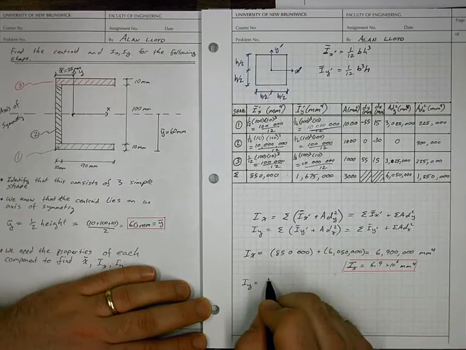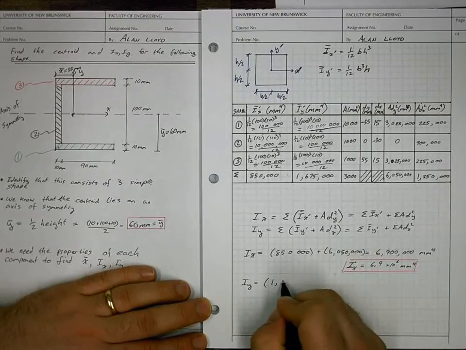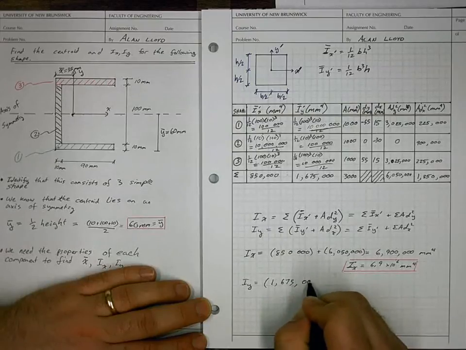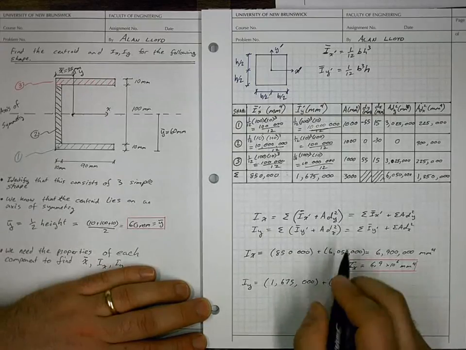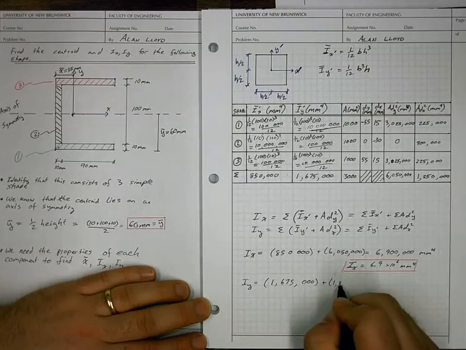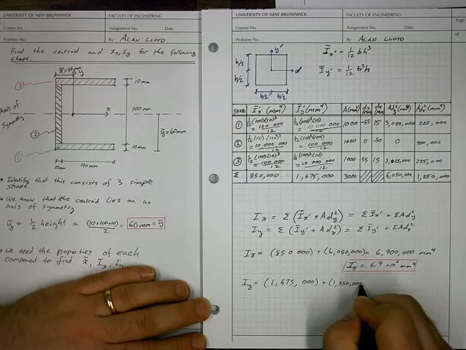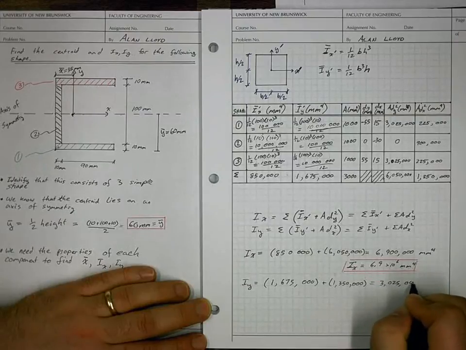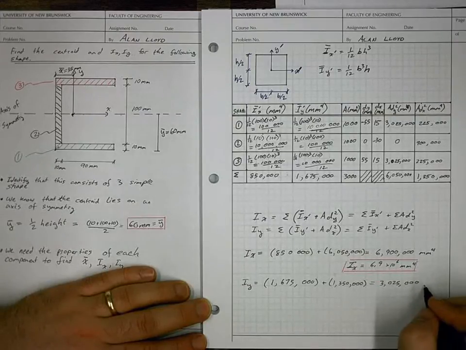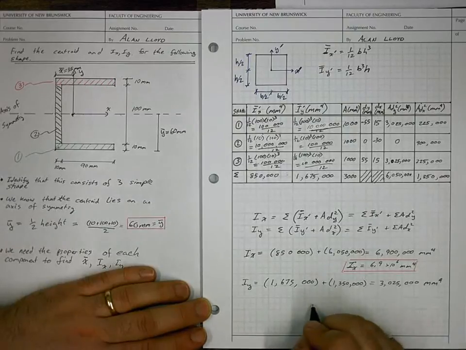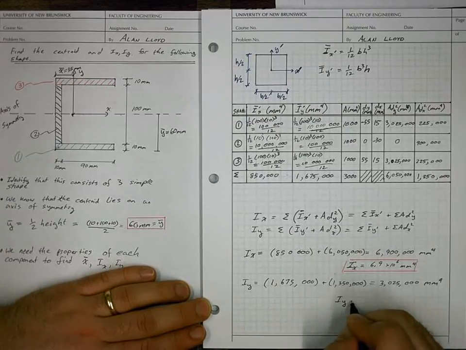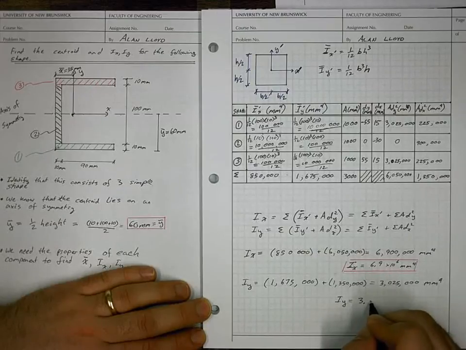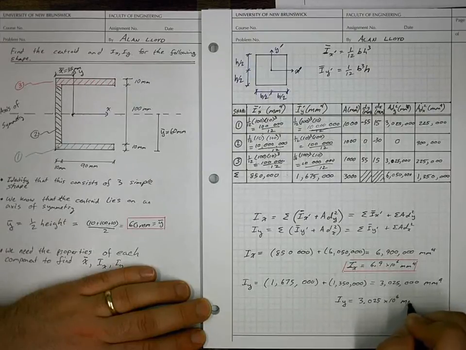This will be 1,675,000 plus 1,350,000, and that would equal 3,025,000 millimeters to the fourth. And once again, it's very convenient for us to rewrite this in terms of engineering notation. 3.025 times 10 to the sixth millimeters to the fourth.